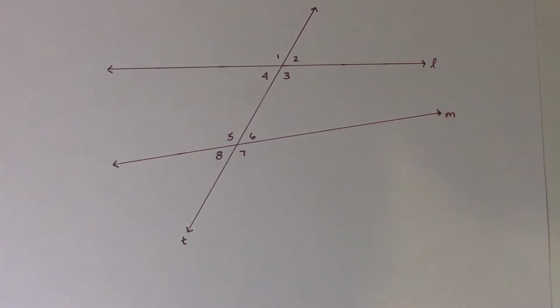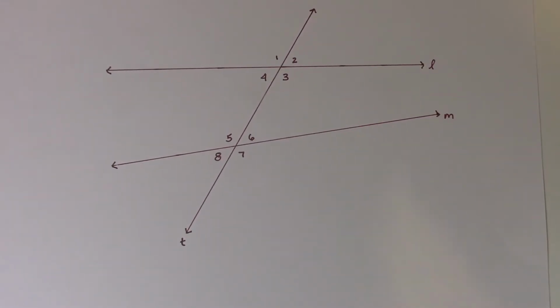First, have students draw two non-parallel lines and a transversal. I labeled my lines L and M and the transversal T, and then I numbered my angles as such so that it makes it easier to talk about. Then have the students measure all of the angles.